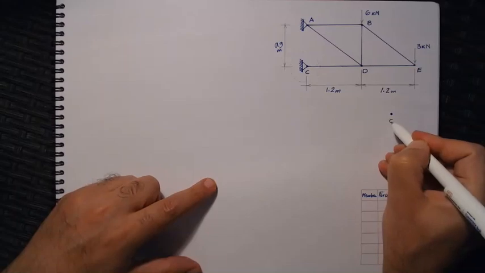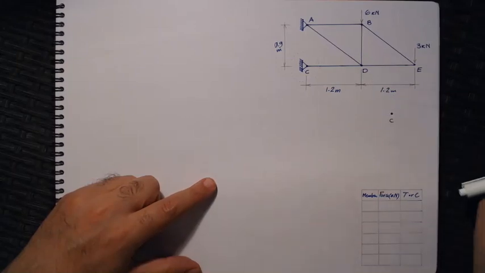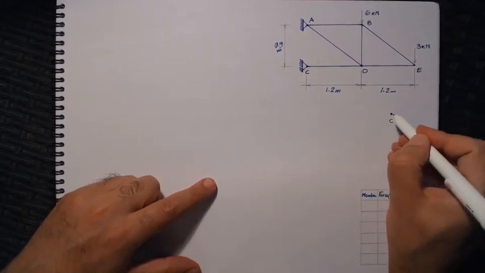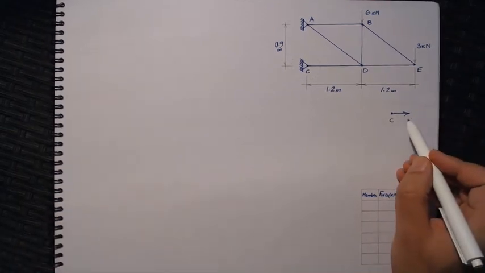The force that I intersected here, I will assume as tension, and I will explain to you why I like to assume new forces as tension.